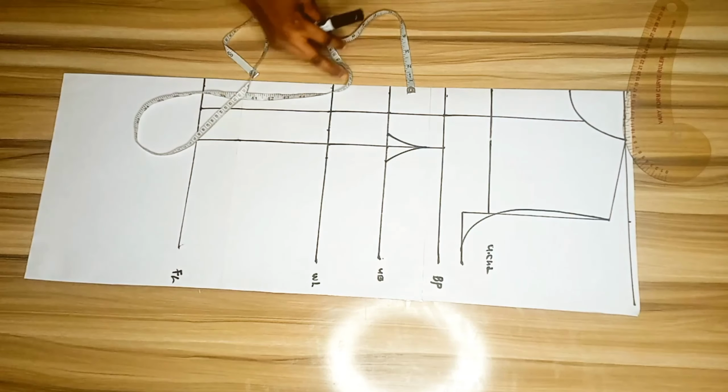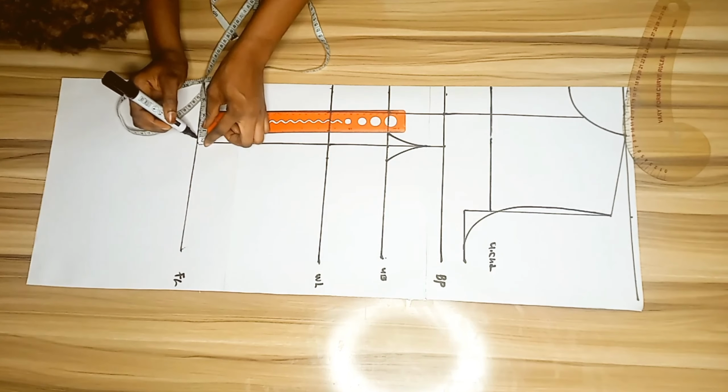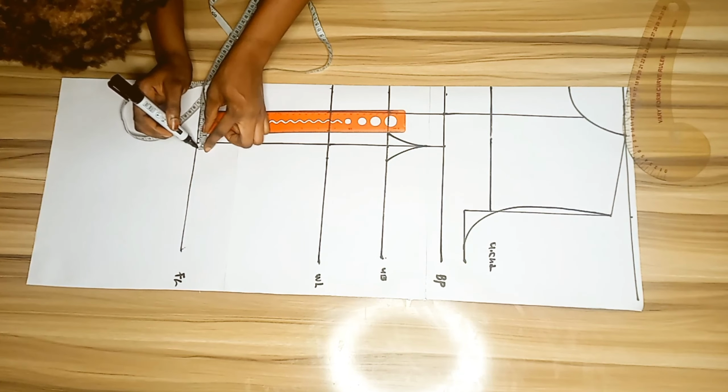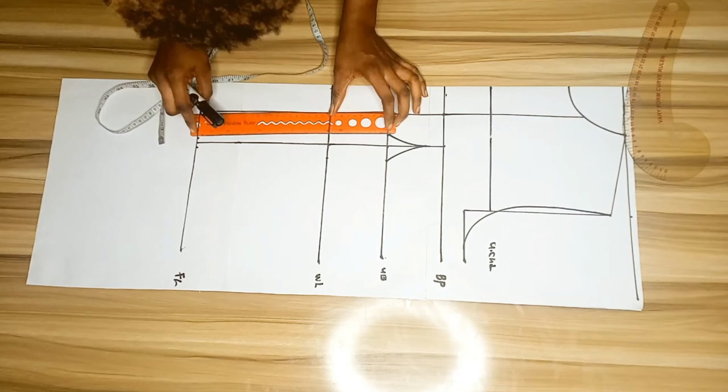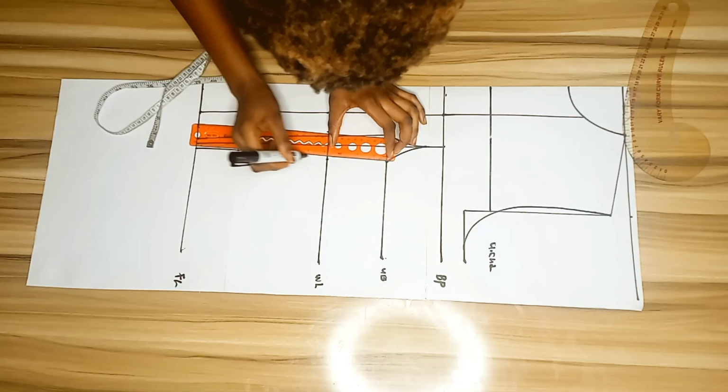After I was done, the next thing I did was to connect the dart legs. So as you can see, I'm measuring about 3/4 of an inch here, which is because I don't want to close it entirely. So I'll just go ahead and extend the line like this on both sides.